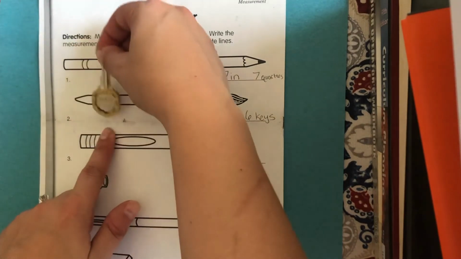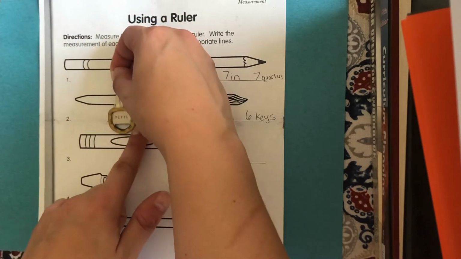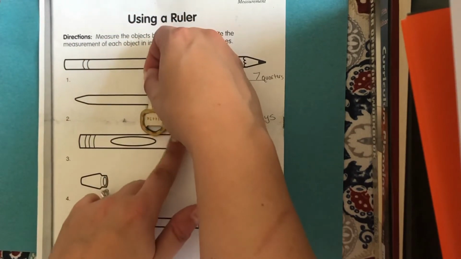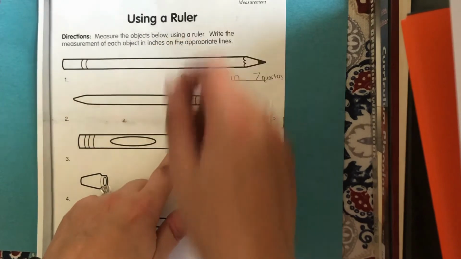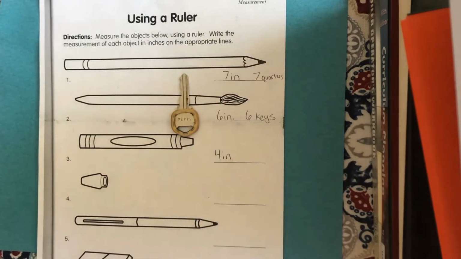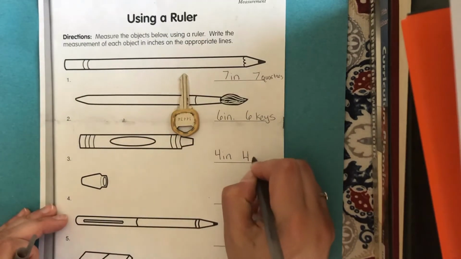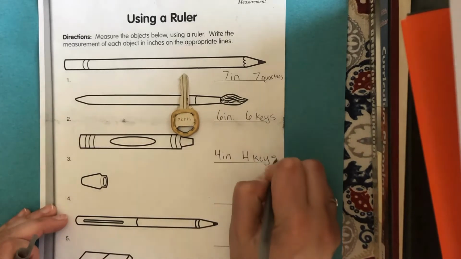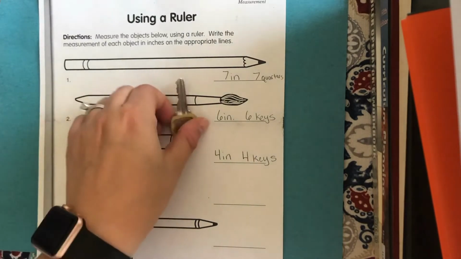1, 2, 3, 4. So that's still about 4 inches or 4 keys. So that's our crayon.